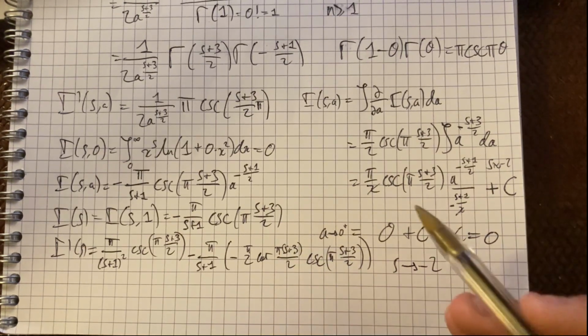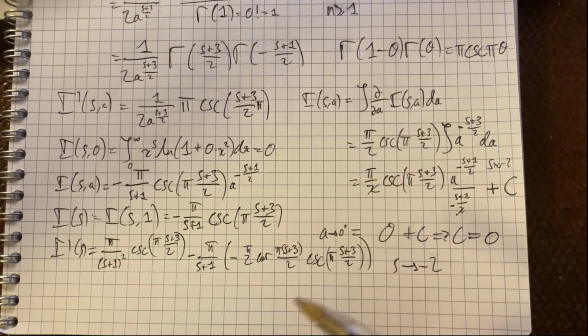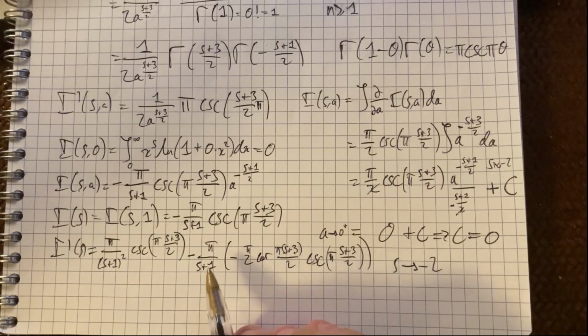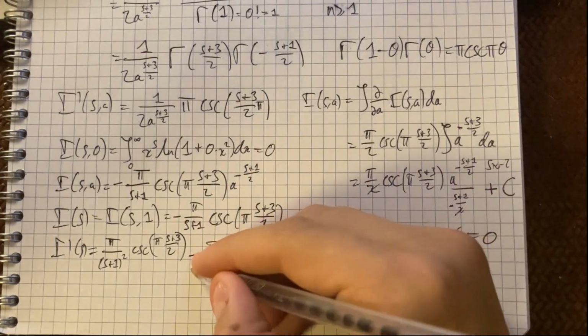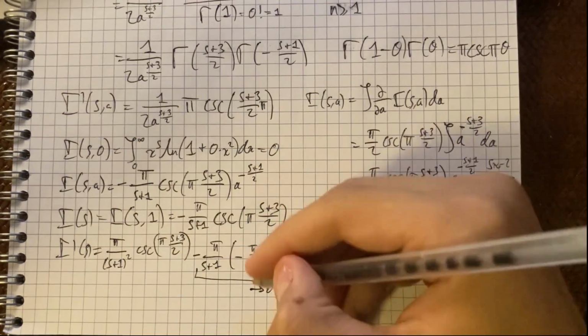So we have cosine pi by 2 by sine pi by 2, which is 0 by 1. So this goes to 0. And this is defined, and this is defined, but anyway, because it's a product, all this product goes to 0 when s approaches negative 2.